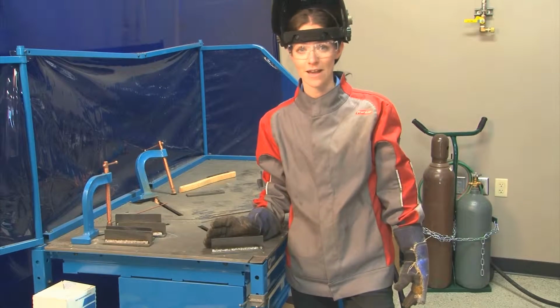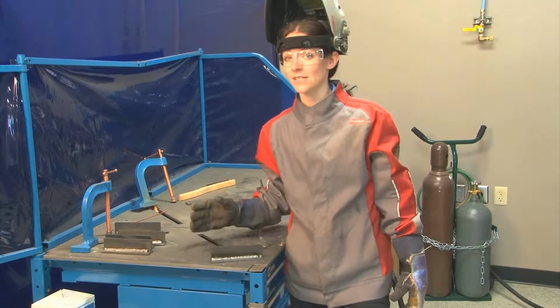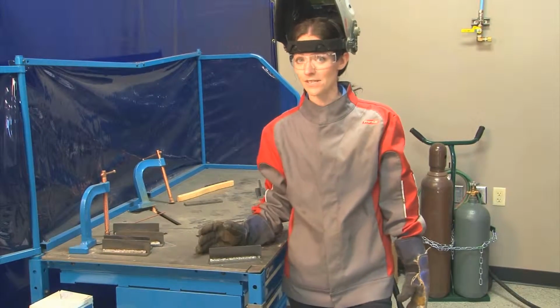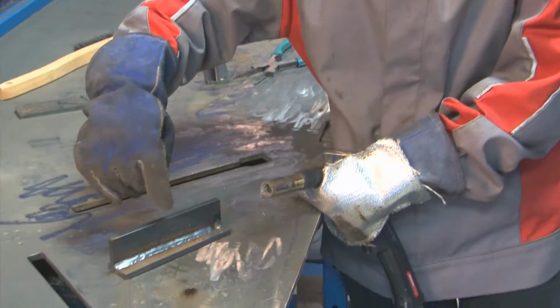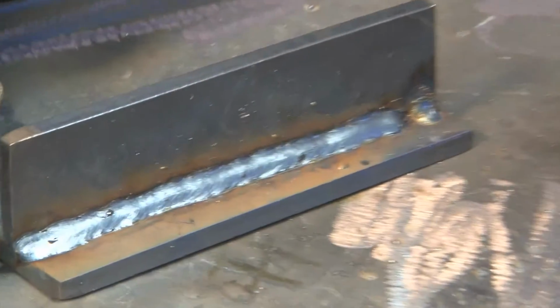From short arc mode, we have to look at other properties. We can go all the way from the short arc to the globular to spray. So let's go to globular. The important thing to remember about globular transfer is that the wire actually changes the way it operates. Instead of going into the weld puddle and shorting out, like in short arc, it actually creates a molten ball of metal bigger than the diameter of the wire. So what we see in the end are large pieces of globular spatter, but still a pretty good weld bead.